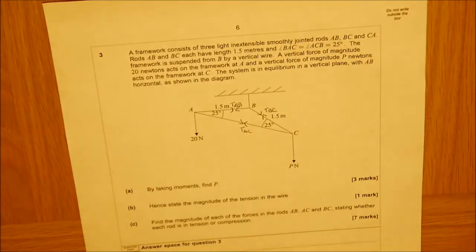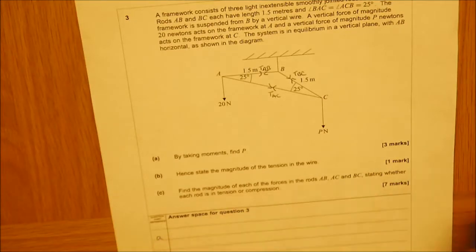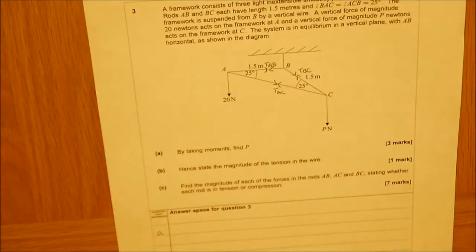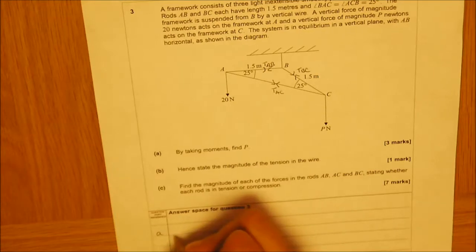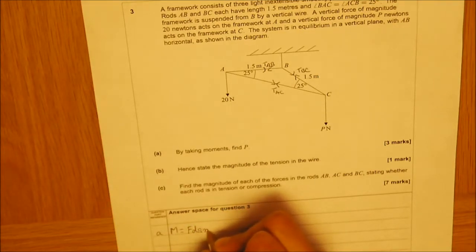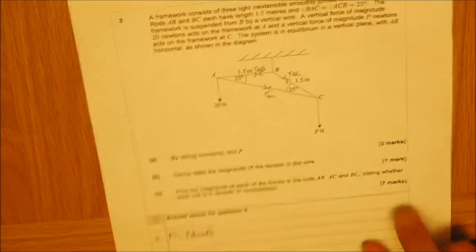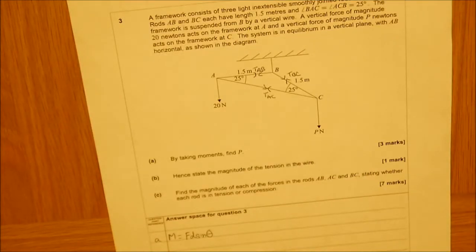Now the first question says, by taking moments find P. Now, moments is given by M is equal to F D sine theta. Force times distance times the sine of the angle theta. Now then, we're probably going to take moments, and I use the word probably loosely, we need to take the moments around point B, which is exactly what we're going to do.